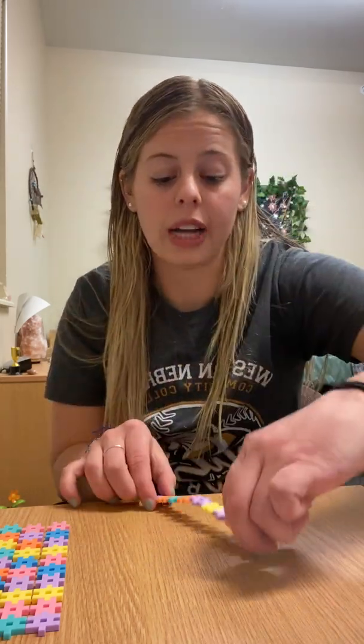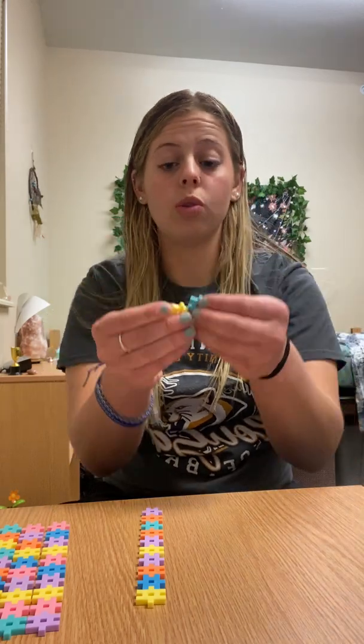in this little stack. You'd have your group of 10 right here, and then you count 1, 2. These are the leftover puzzle pieces. So you look in your tens column, and that is 10. Then you look in your ones column, and there are 2.